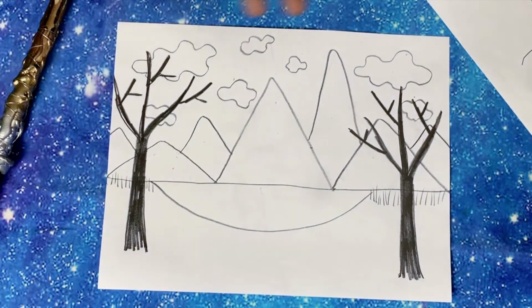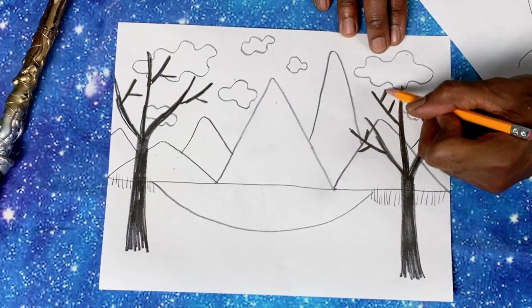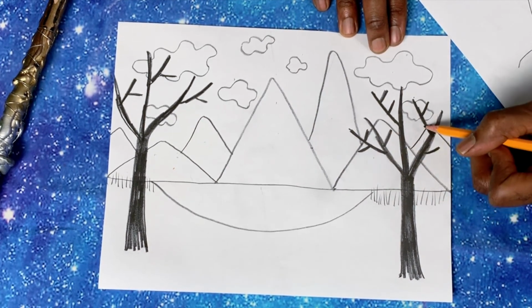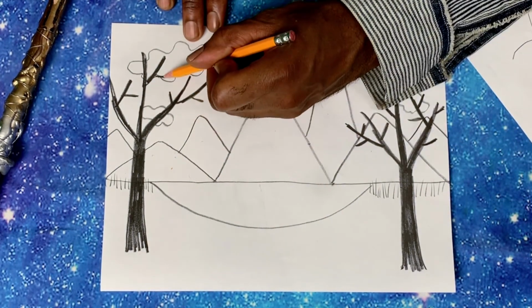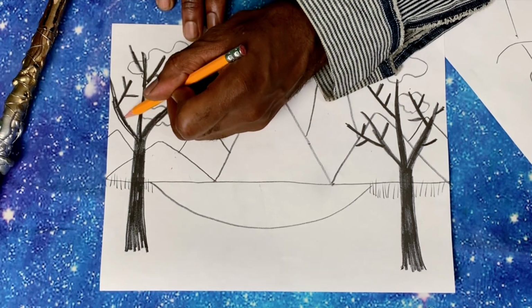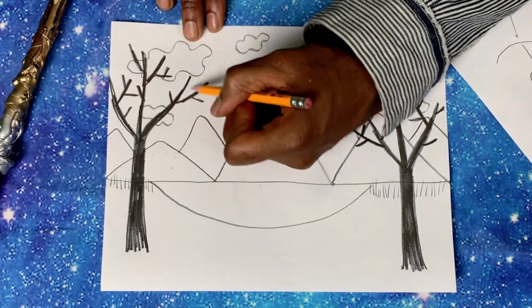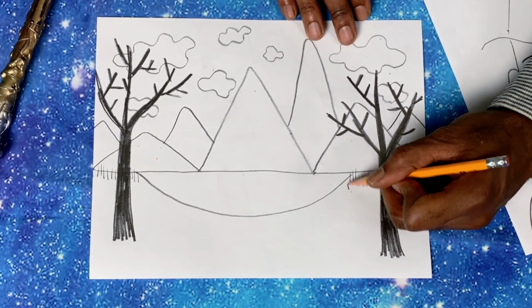If you want to add more branches to your tree, you can add as many as you want. I think I'll add a couple more just to make it look a little bit more realistic, because I know trees have a lot of different branches, and I'll make them different sizes, big, small, and medium-sized branches. But I'm going to add some more grass.